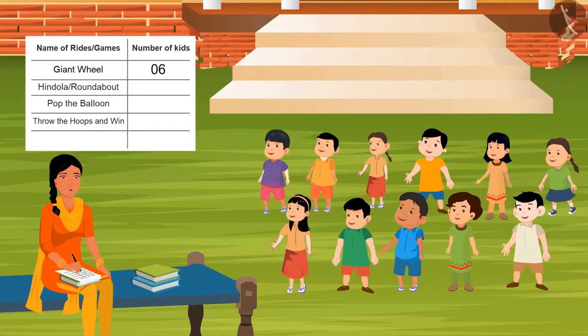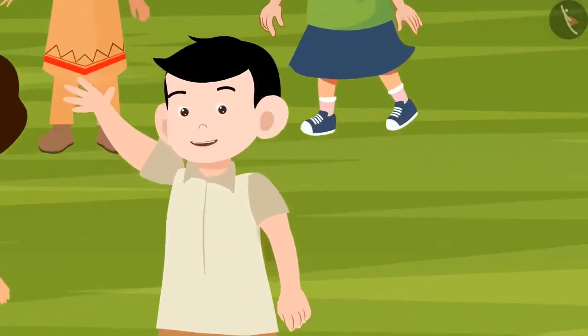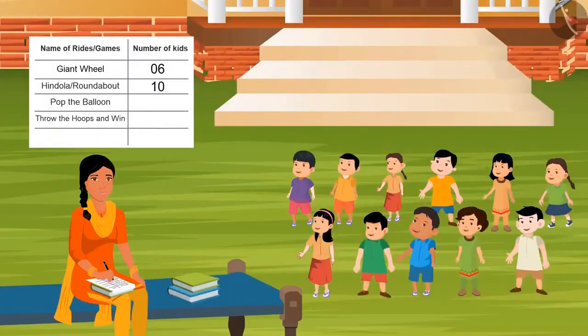Now tell me, who wants to take ride on roundabout? 1, 2, 3, 4, 5, 6, 7, 8, 9 and 10. Wow! I feel dizziness on it. It's okay, you can enjoy some other games.